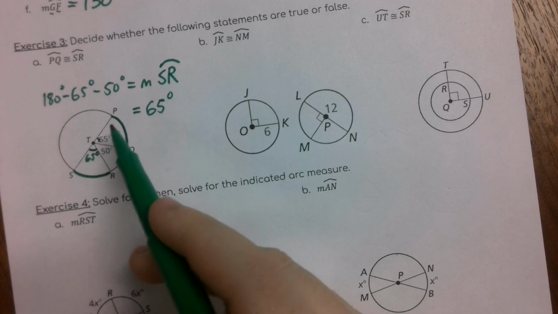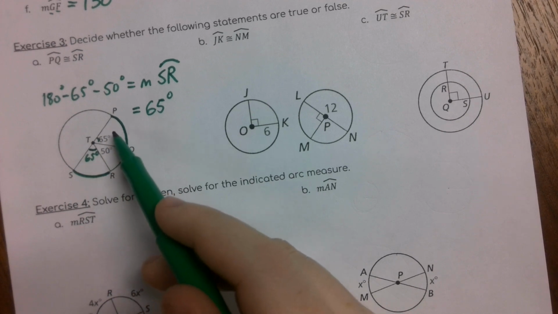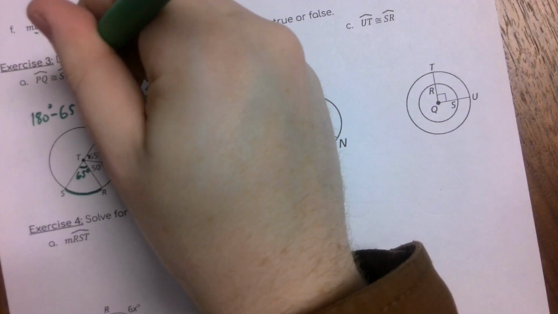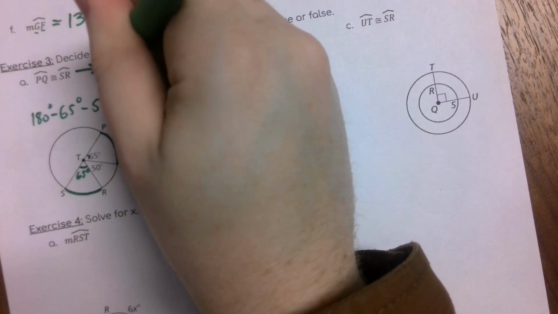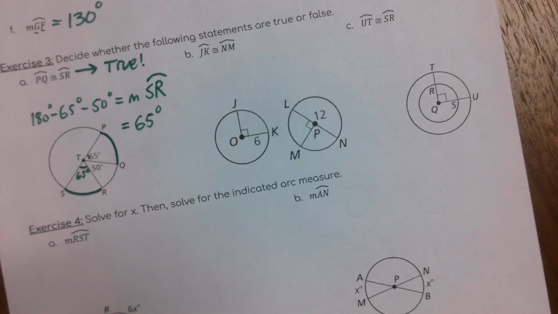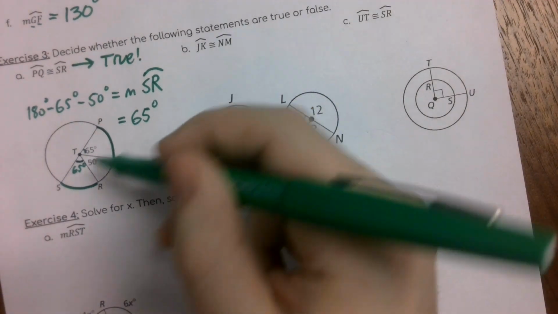Well, hang on a second. Since this central angle is 65 degrees and this central angle is 65 degrees, that means that this statement is true. Both of these arcs have the same central angle measure, so they are congruent. These two are the same length.